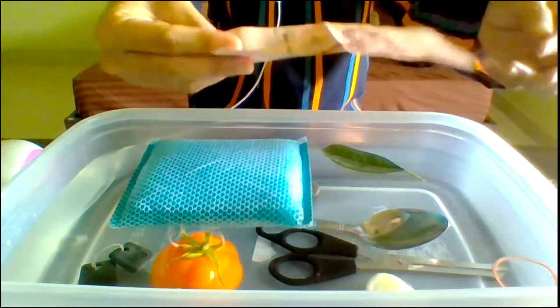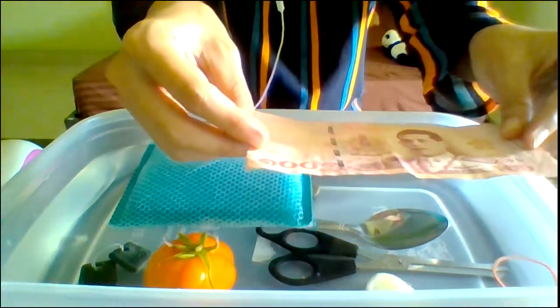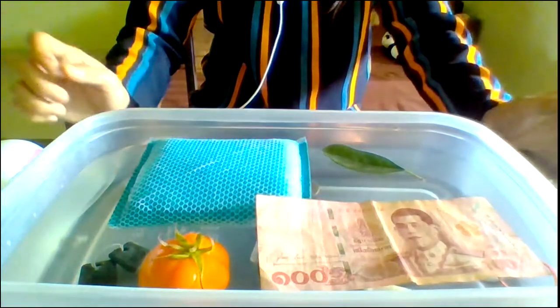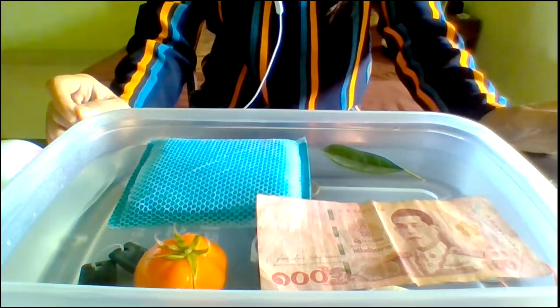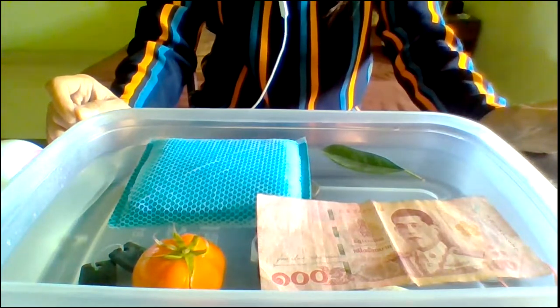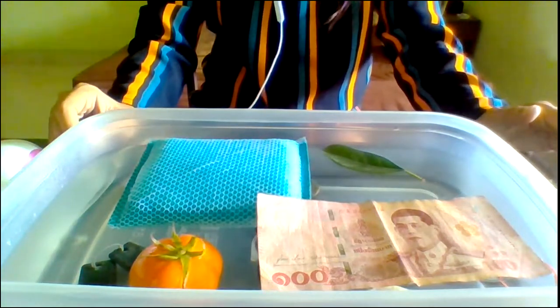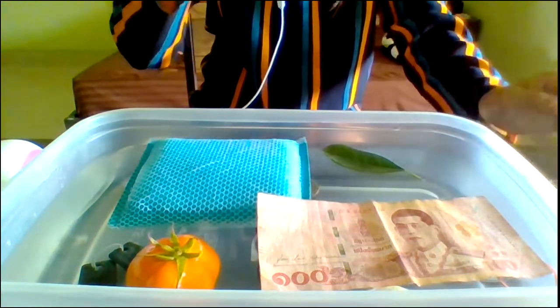Okay, last thing I have here is money. What will happen to the money if I will put in the water? Ready? 1, 2, 3. Okay, what happened to the money? All right, the money float. Money float in the water.